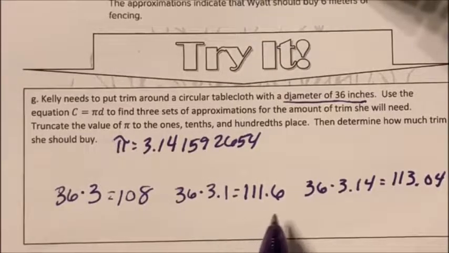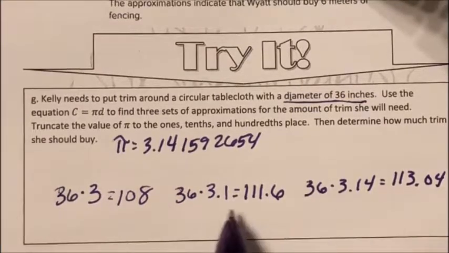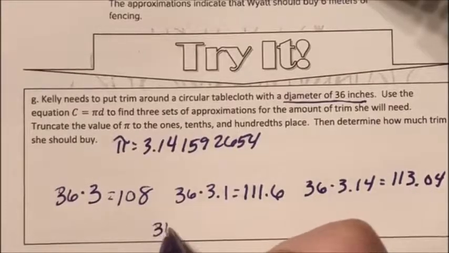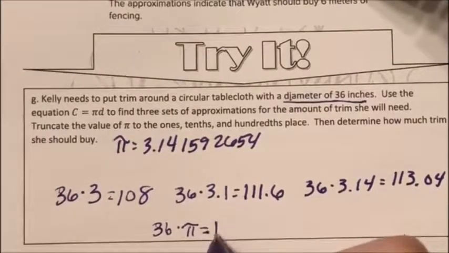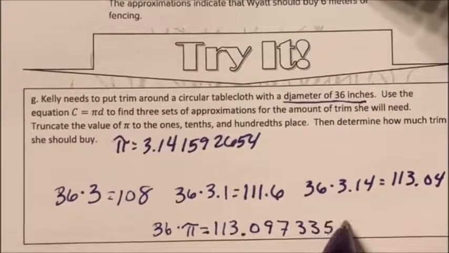So as you can see, they get a little bit closer. These are closer together, and so on and so forth. So the more you go out, so if I were to take 36 times pi on a calculator, so this is 36 times pi equals 113.0973355. Okay, and it would continue on forever because pi never ends. It's an irrational number. It never ends and never repeats.